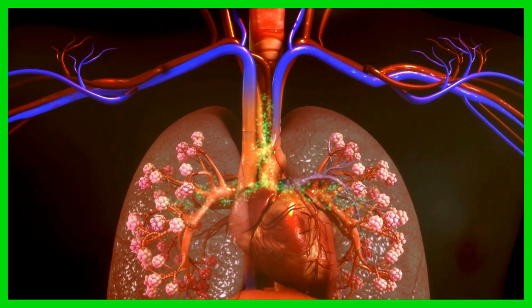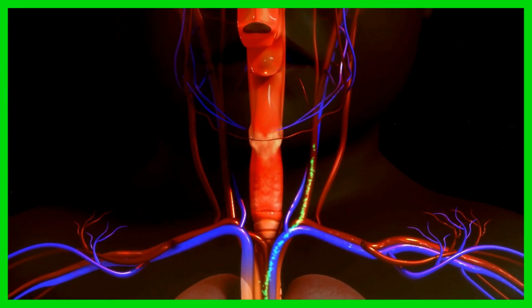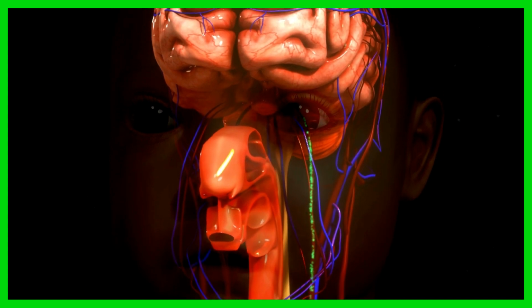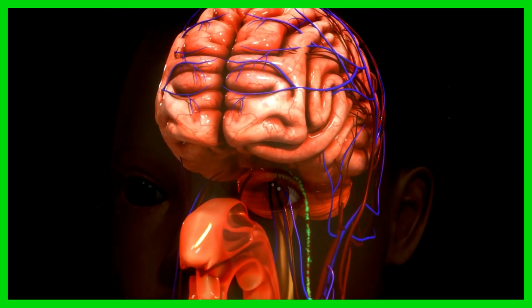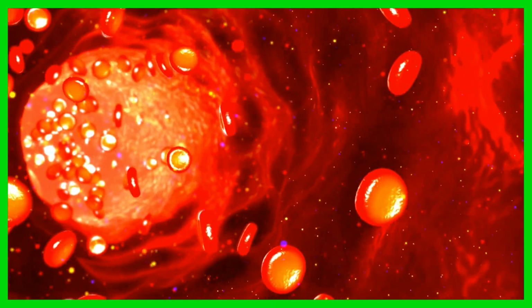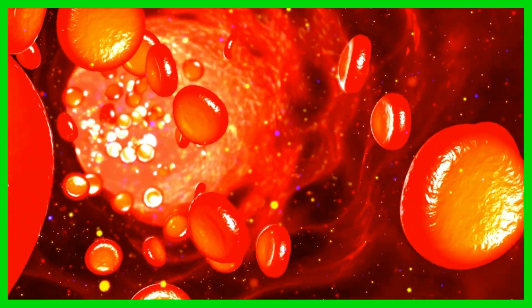The human heart is a vital organ responsible for pumping blood throughout the body, supplying oxygen and nutrients to various tissues and organs. It is a muscular organ located in the chest, slightly to the left of the midline. The anatomy of the heart can be divided into several key components.